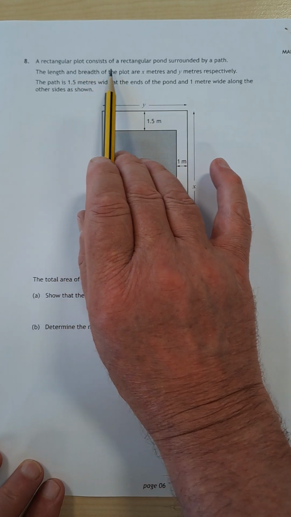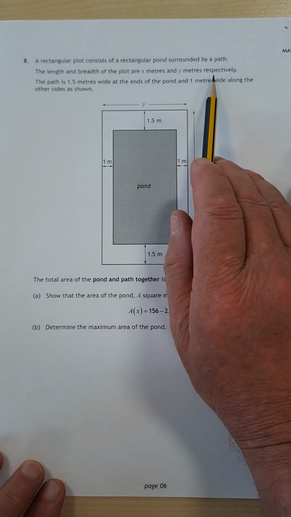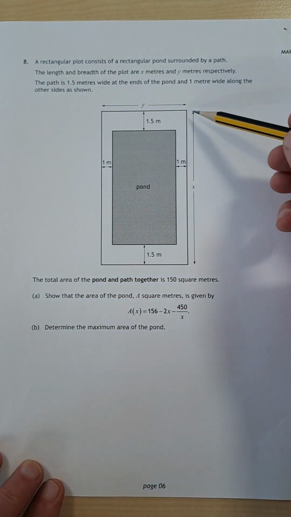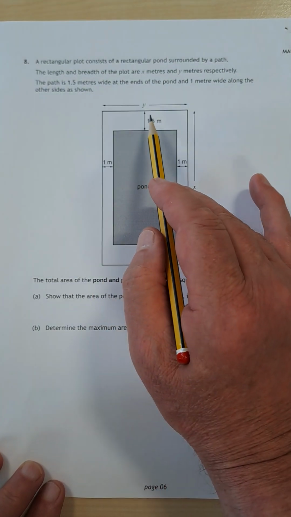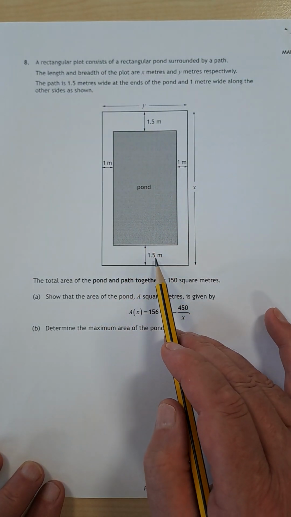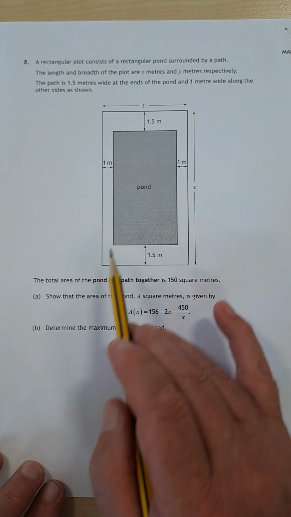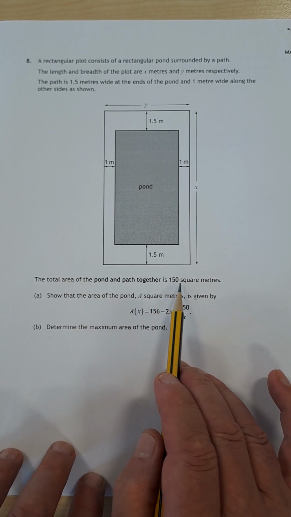Hi guys, Mr. Lees here doing the higher paper from 2022, paper 2, and we're on question 8, where we have a rectangular plot consisting of a rectangular pond, surrounded by a path. The length and breadth of the plot are x meters by y meters. The path is 1.5 meters at the ends, and it's 1 meter along the side. The total area of the pond and path together is 150 square meters.